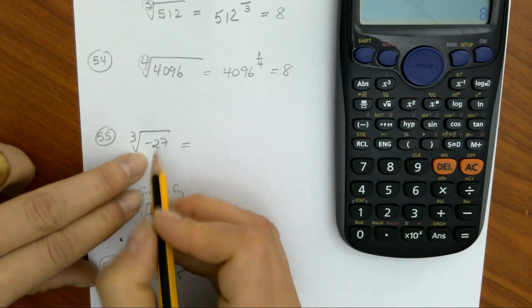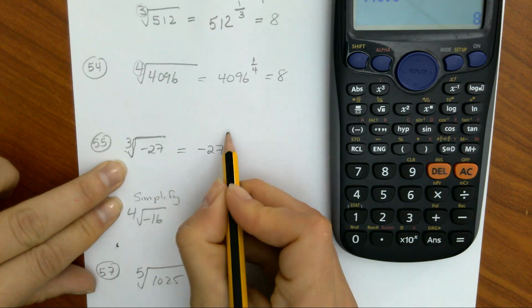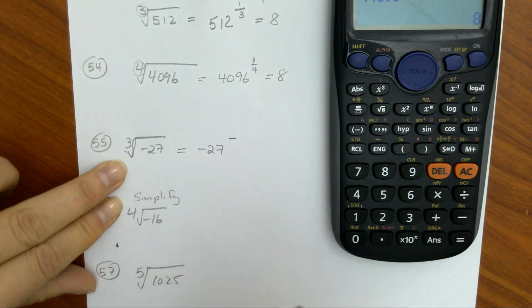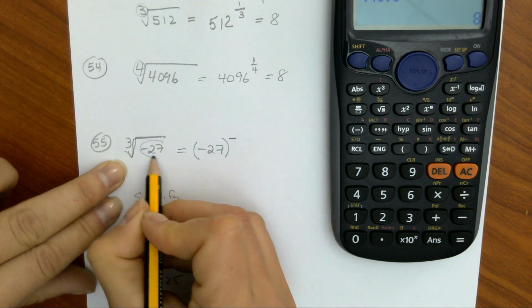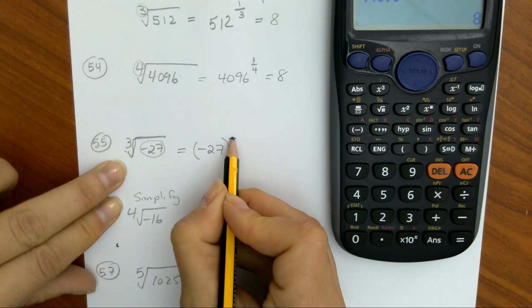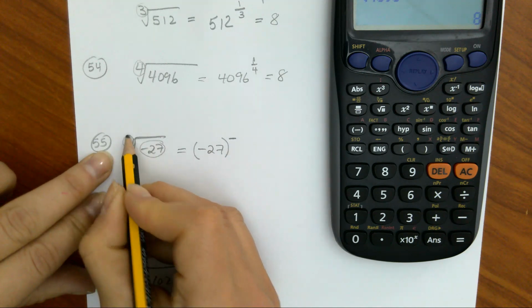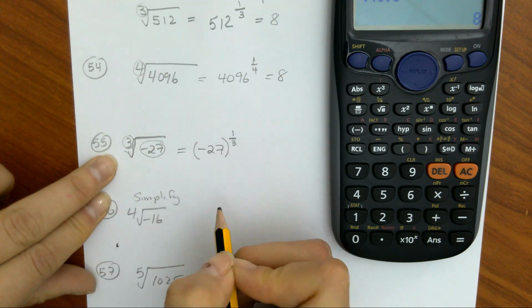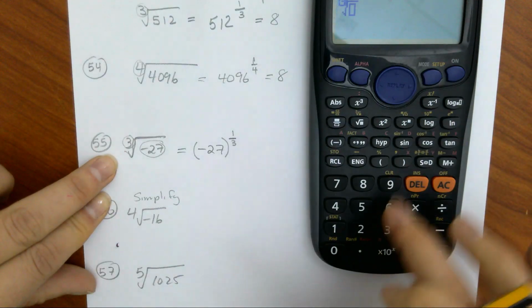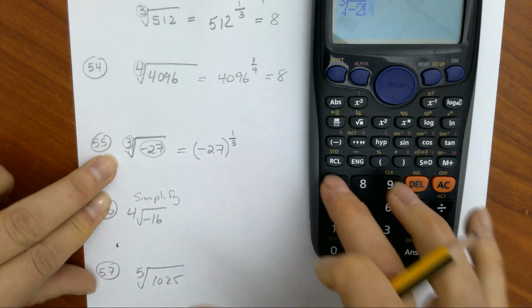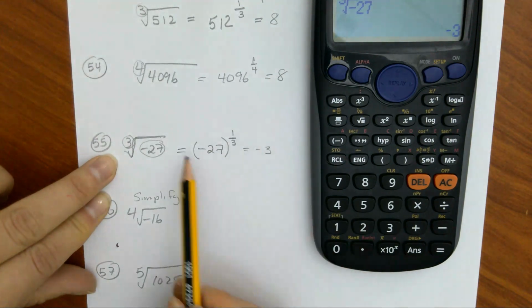Now, because this is a radical, I know there's going to be a fraction here, but be careful, I have to put brackets around this because it's all of this to the fraction. So if you leave the brackets off, it will be wrong. So the third root goes down here, like this. And let's put it in my calculator. The third root of negative 27. So negative 3 times negative 3 times negative 3 is negative 27.